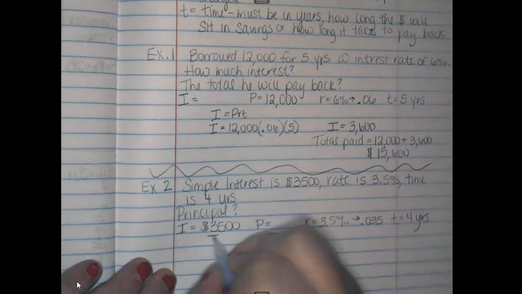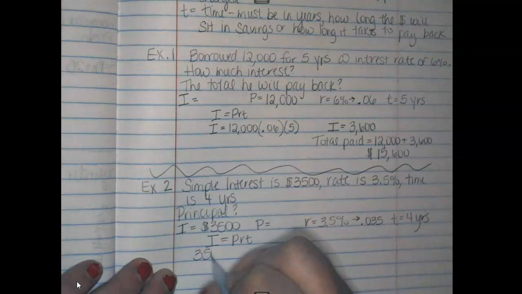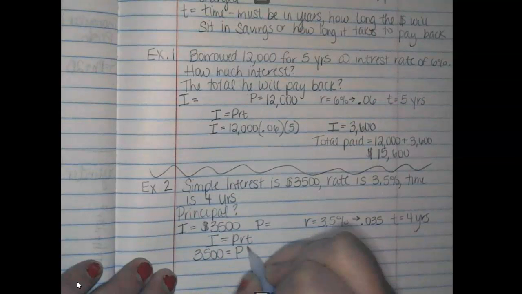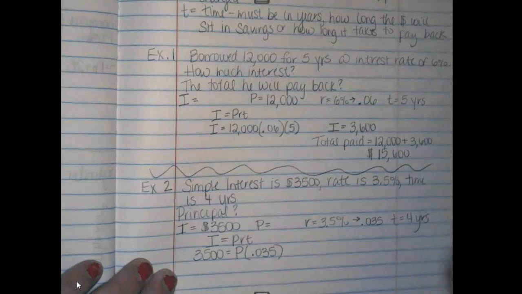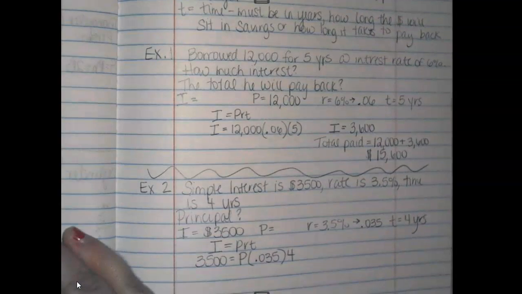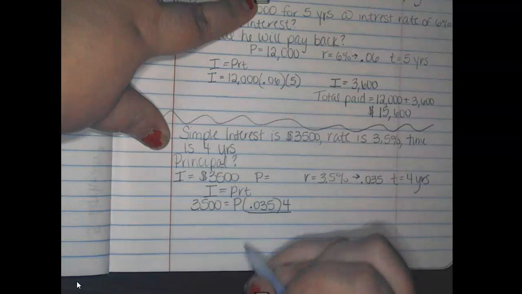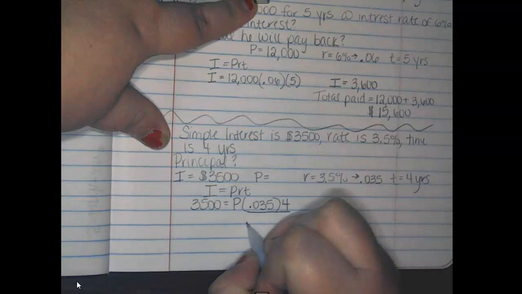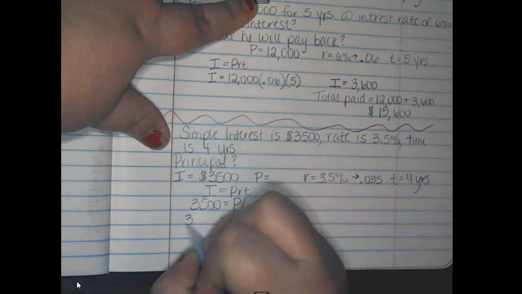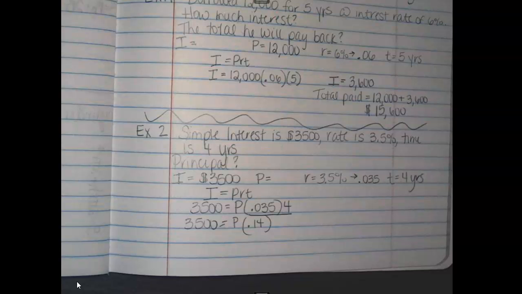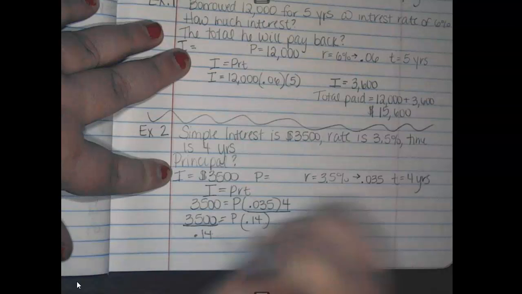So I equals PRT. I know my I. I don't know my P. My R is 0.035. And my time is 4. So I'm going to work what I can. So I'm going to multiply these two together. And I get 0.14. To get that P all by itself, I need to divide both sides by 0.14.